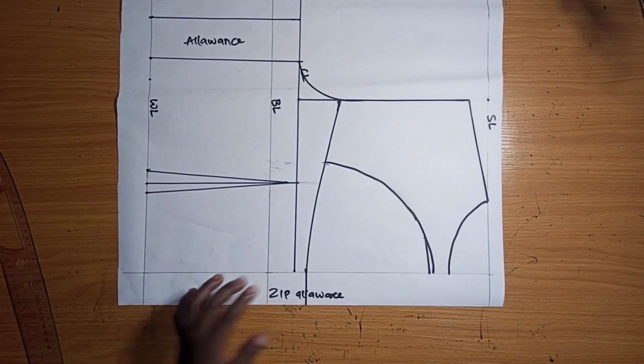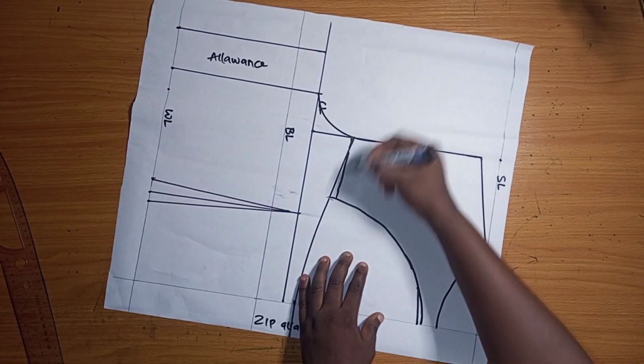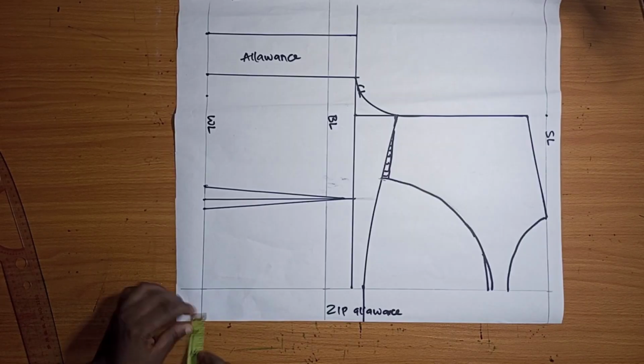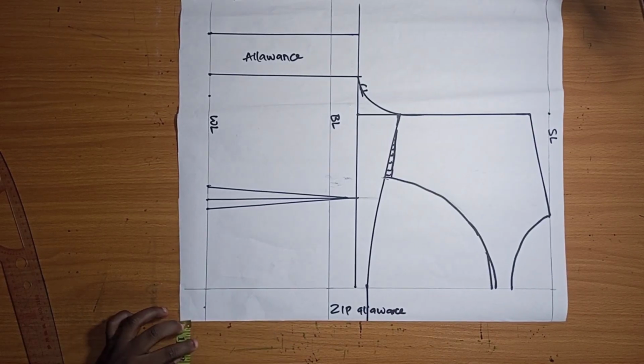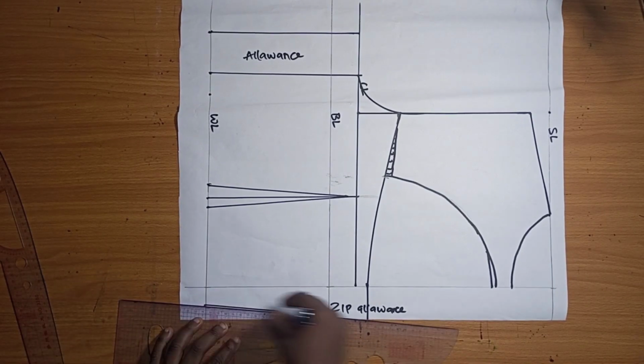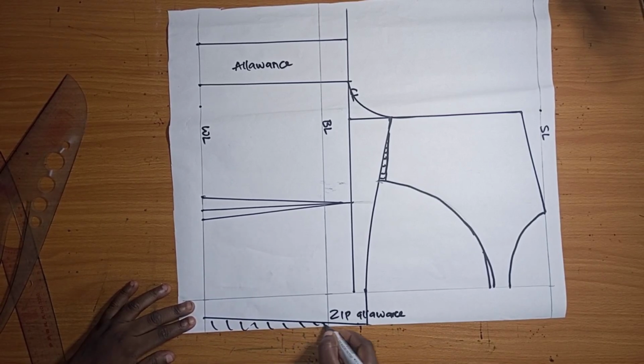Now after doing that, I'm going to mark out 1/4 inch here, that is 0.25 inch here, and this is to avoid gaping. Now on the waistline zip allowance parts, I went in by 1/2 inch, and then I'll go ahead to connect it this way, and this is to avoid zipper bulginess. So I'm going to be cutting this out.